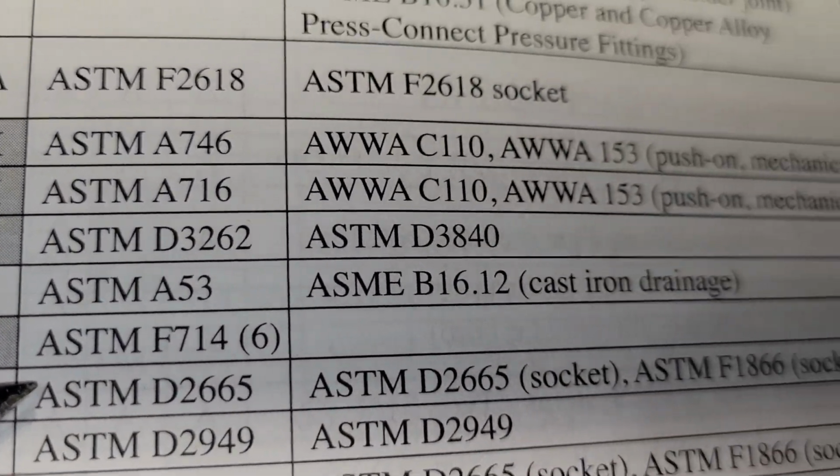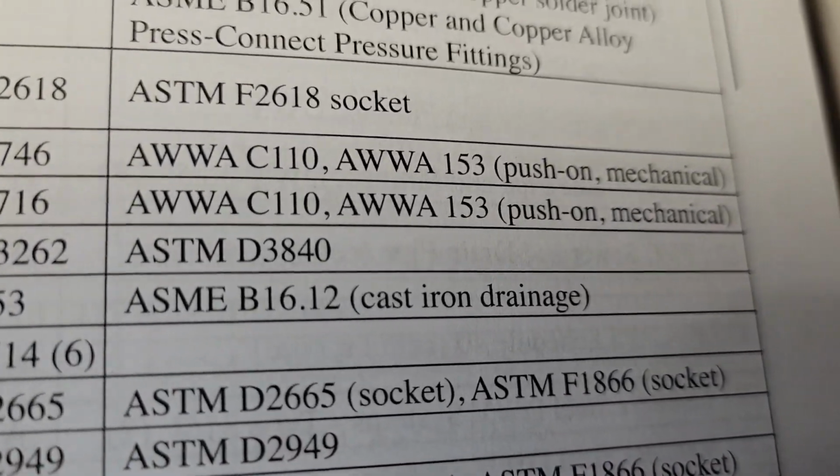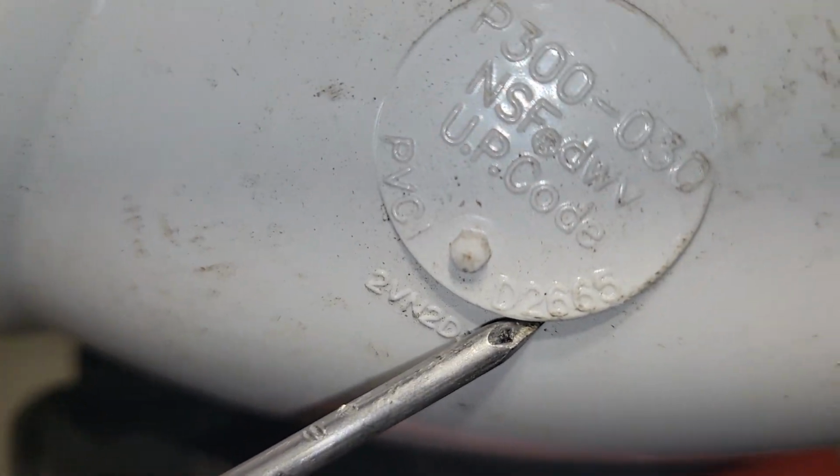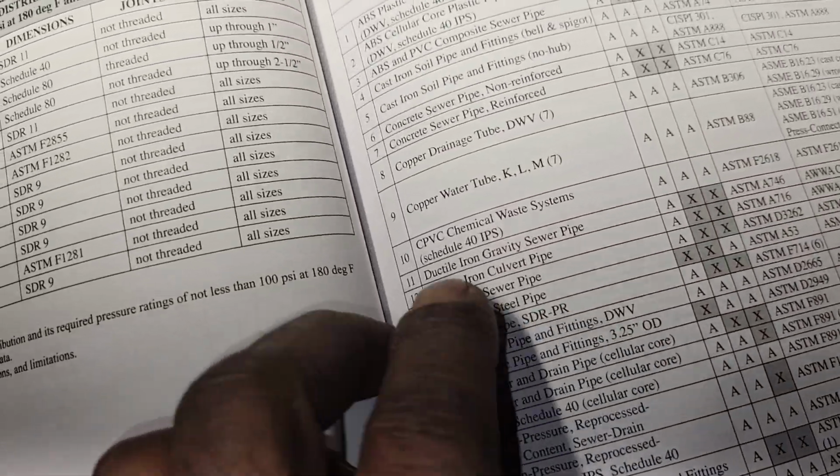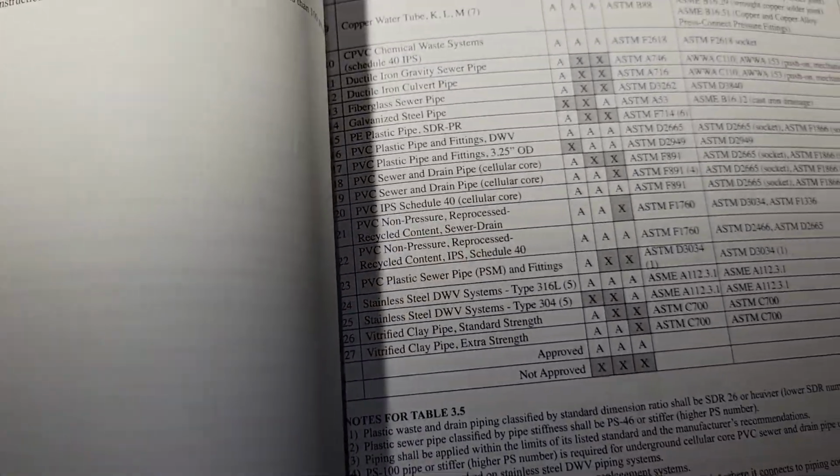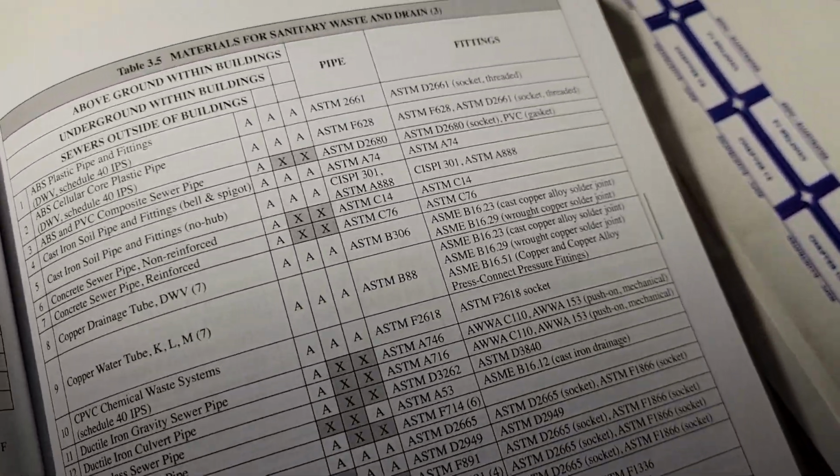ASTM D2665, socket, F1866 socket, and that's the same number that is on this fitting. D2665. So that shows you how to follow what is in the code as approved and disapproved.